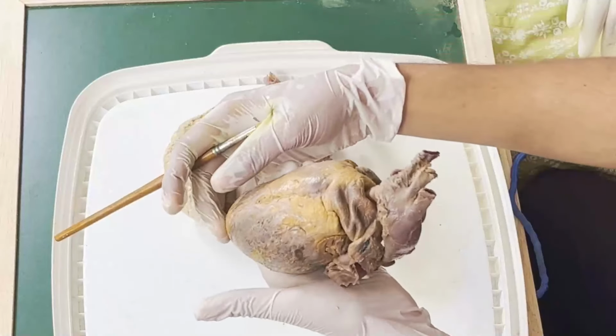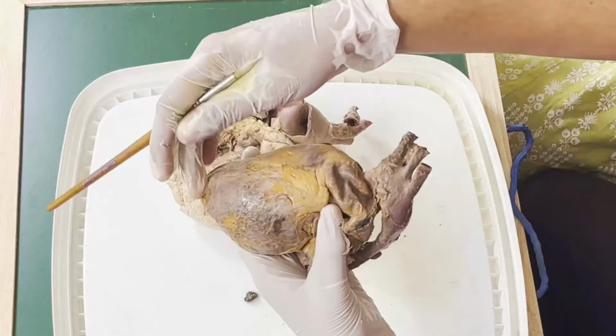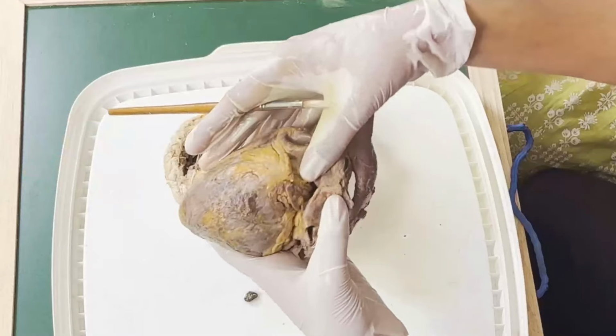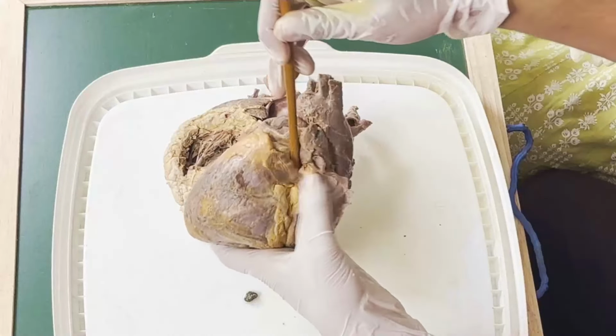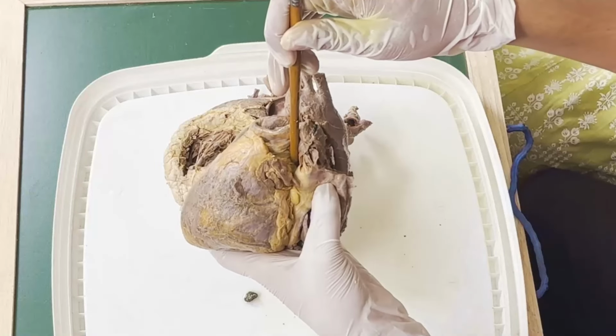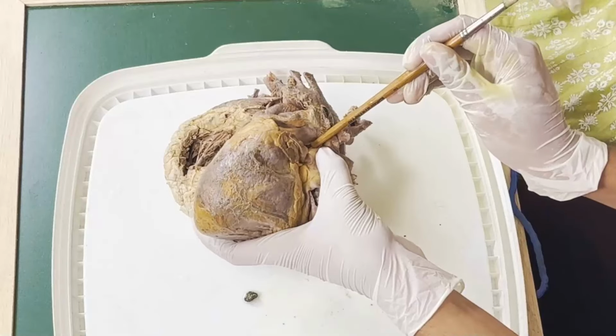This is an intervisceral space where we will search for the oblique pericardial sinus. So if we are capable of locating the apex of the heart, we can see it is the oblique pericardial sinus. After lifting the apex, you can localize the oblique pericardial sinus. Good.